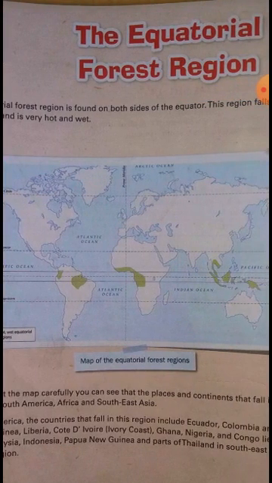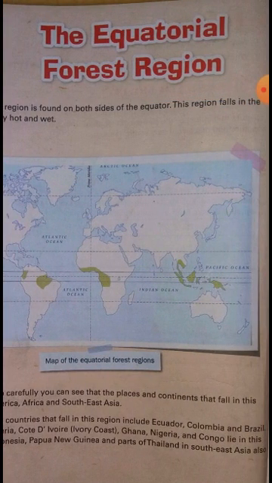Students, today I am going to teach you the fifth lesson, the equatorial forest region. The equatorial forest region is found on both sides of the equator. This region falls in the torrid zone and is very hot and wet.